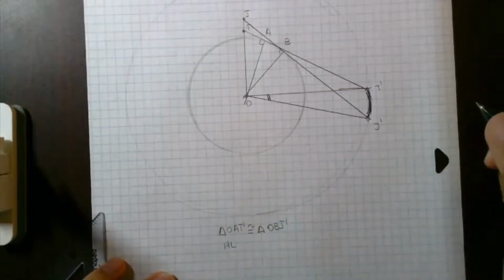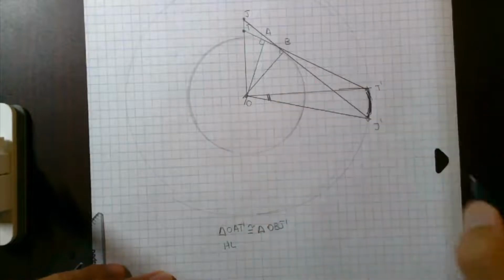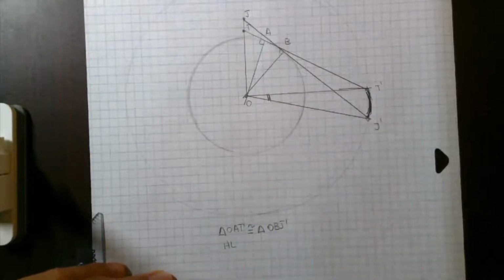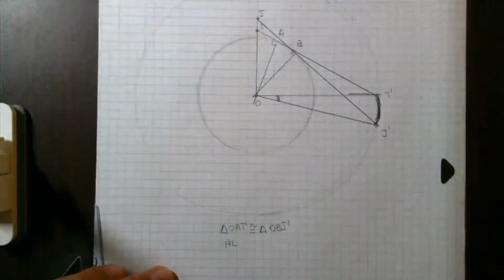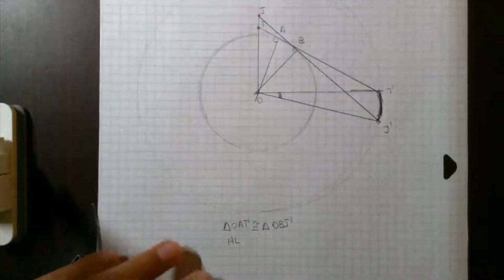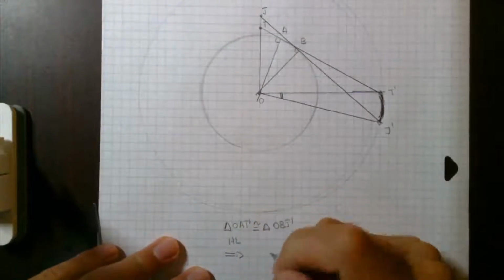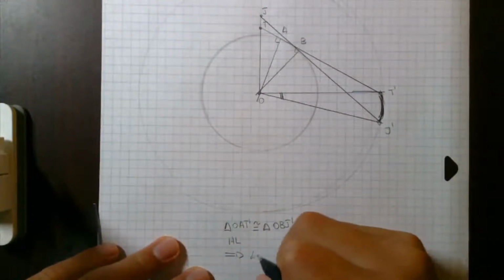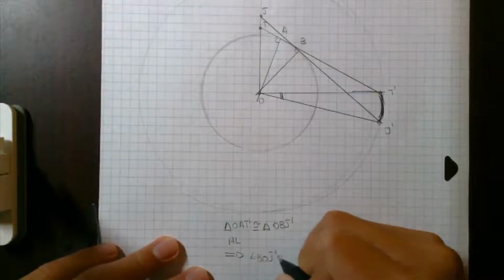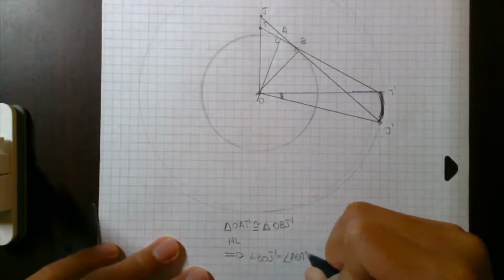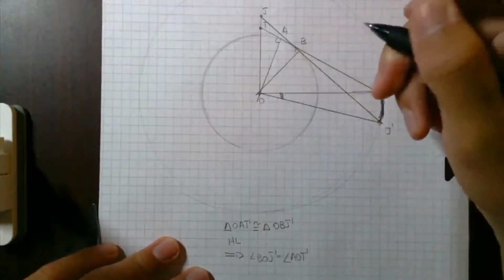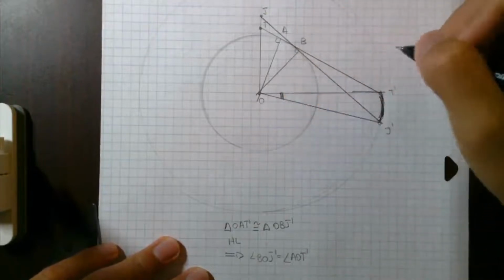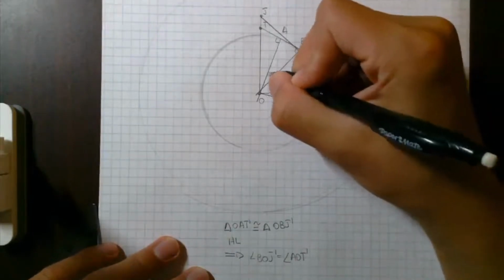These two are both right triangles, and OJ prime equals OT prime because they're both radius of the Sun's orbit, and OA equals OB because they're both radius of the Earth. So from this congruence, angle BOJ prime is equal to angle AOT prime. If we subtract angle BOT prime from both, we get that angle T prime OJ prime is equal to angle AOB.